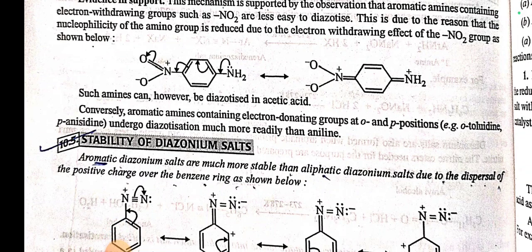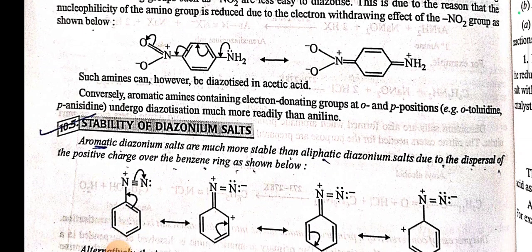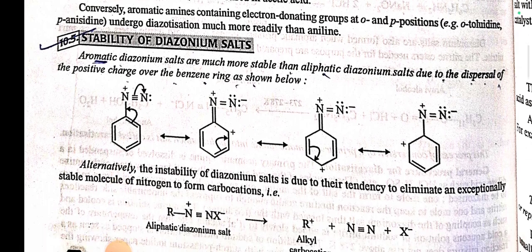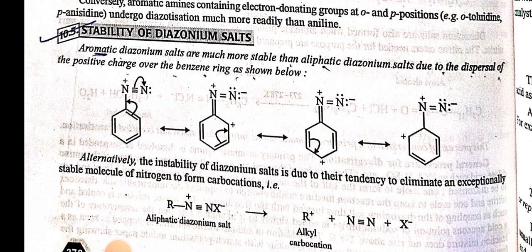Such amines can, however, be diazotized in acetic acid. Conversely, aromatic amines containing electron donating groups at ortho and para positions, for example ortho toluidine and para anisidine, undergo diazotization much more readily than aniline. Stability of diazonium salt.